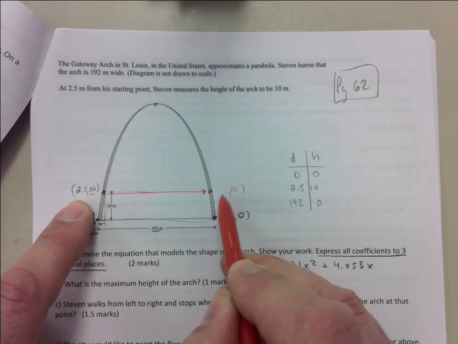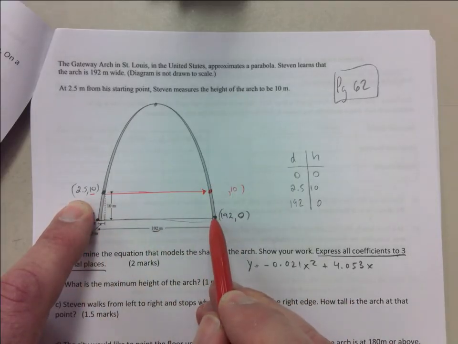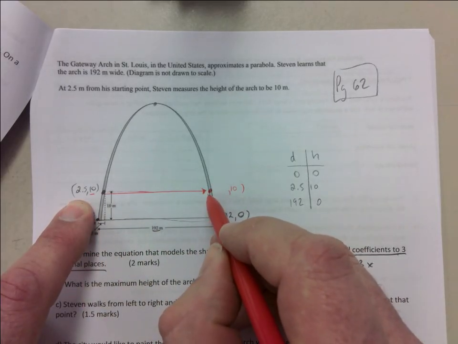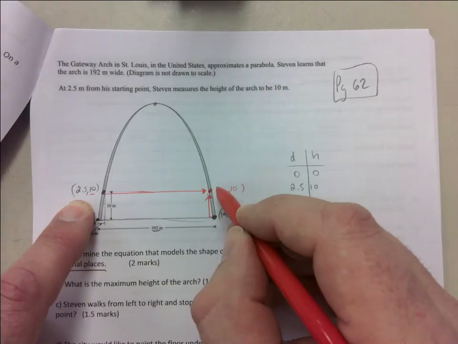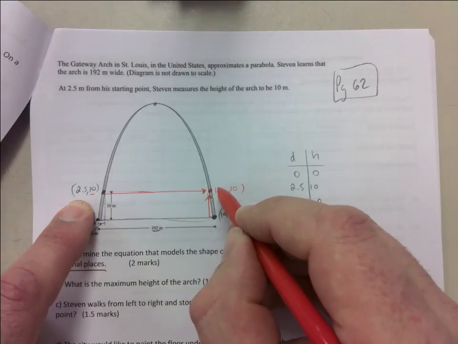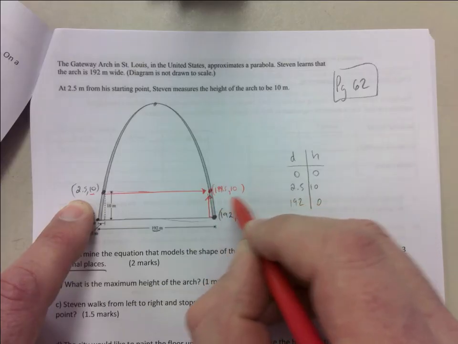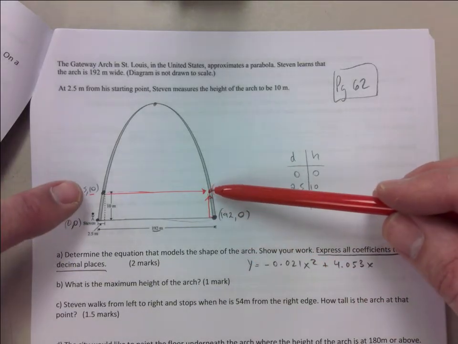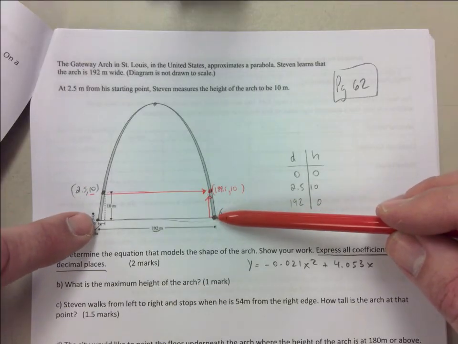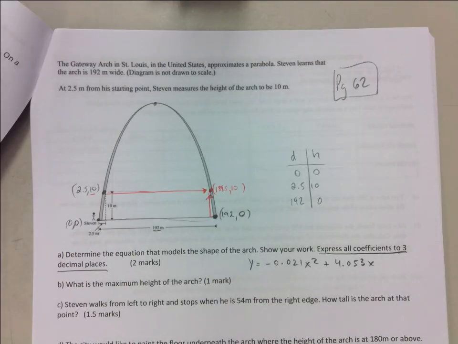And what is this going to be? 192 minus 2.5. Like you take 2.5 away here to get to that part right there. So this will be, what is this, 188.5? No, 189.5? Yeah. So that is also an option. There's something about the symmetry where every point is the same distance away from each edge towards the center. Okay, so if that worked for you, you got the exact same answer.